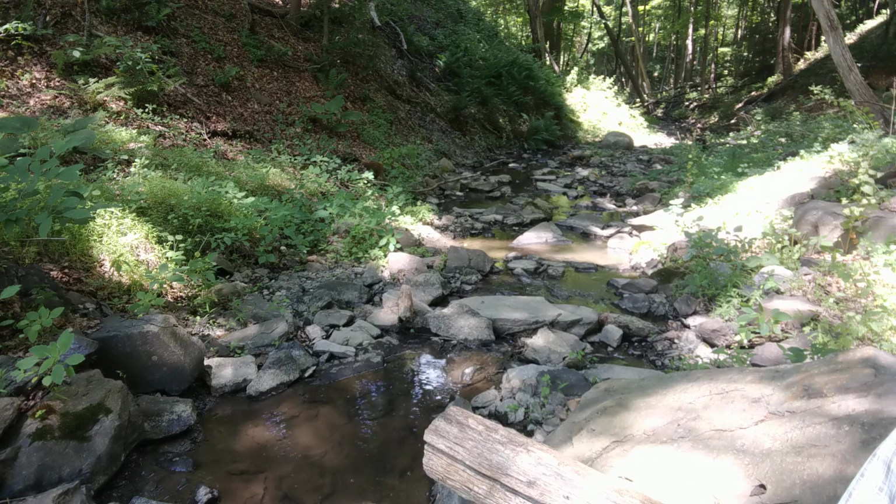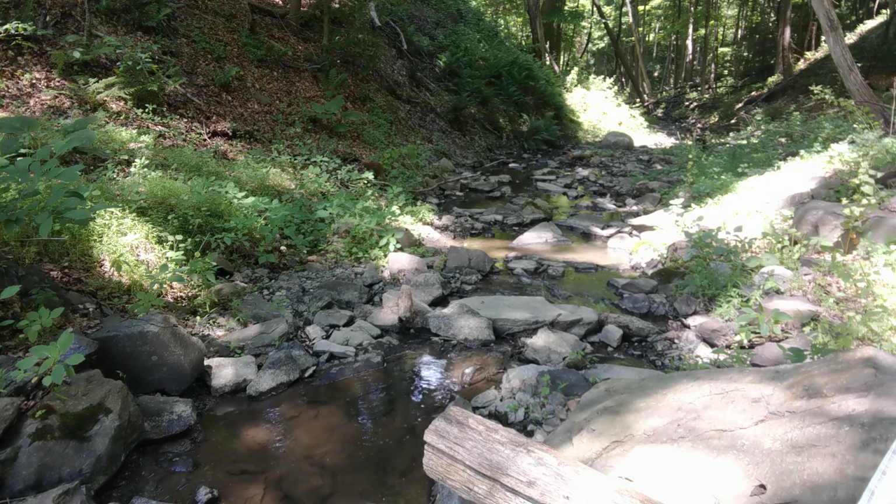Hey everybody, welcome to the Klein-Esopus Kill, a beautiful little stream in Ulster County. We can hear the rushing water as it travels downhill. Just about a half mile downhill from here, it enters the Hudson River. So this would be considered one of the tributaries of the Hudson River.